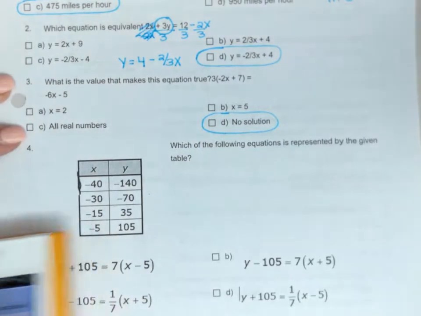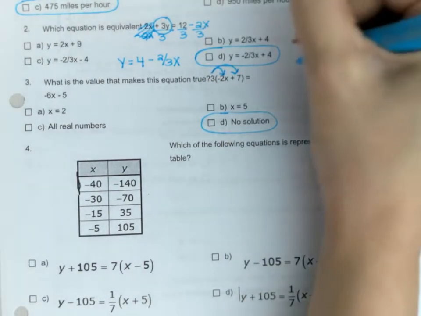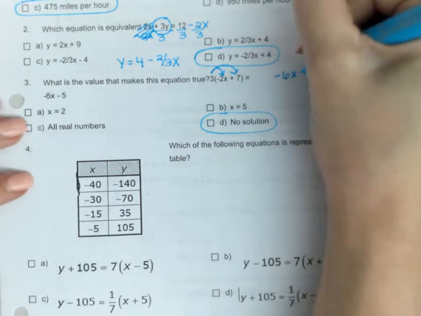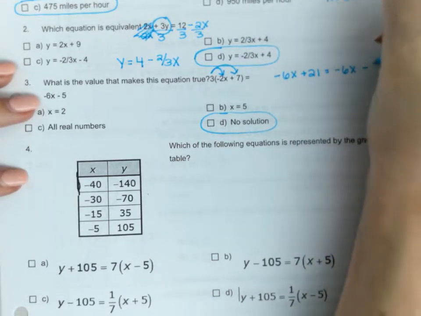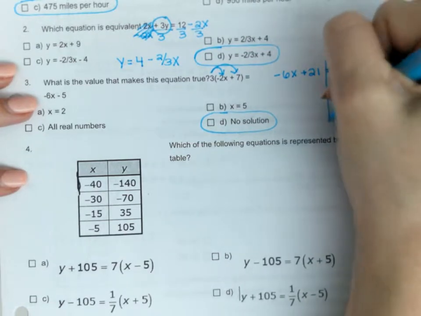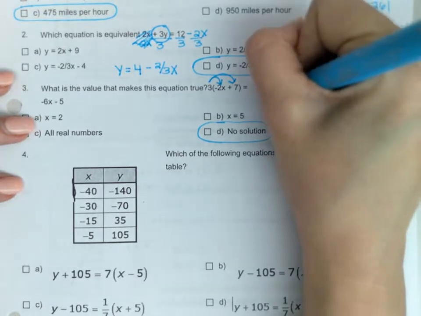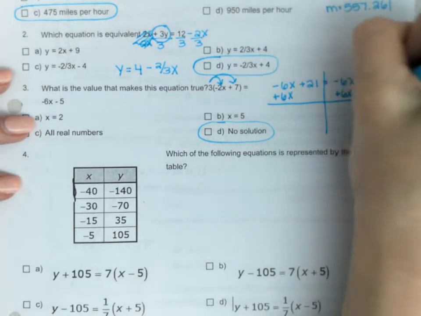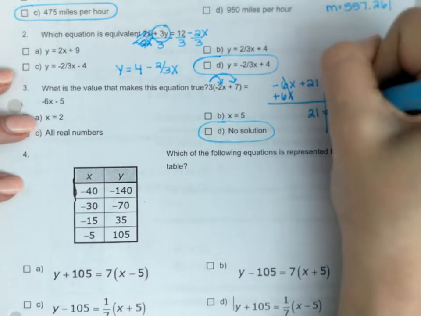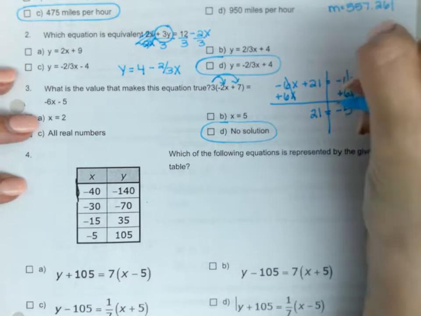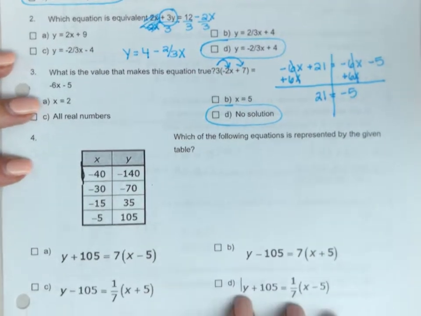If I was to do it by hand, we would be distributing this 3. So negative 6x plus 21 equals negative 6x minus 5. You need to move one of the variables. So add 6x. These cancel, so we get 21. These cancel, so we get negative 5. 21 will never equal negative 5, so there's no solution.